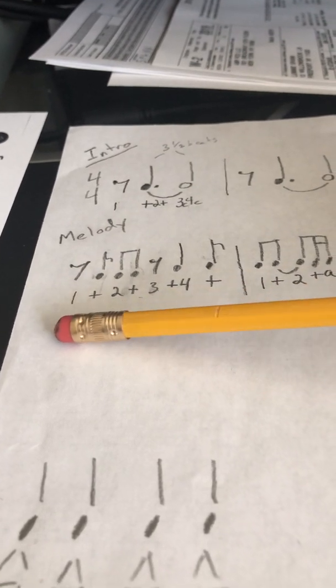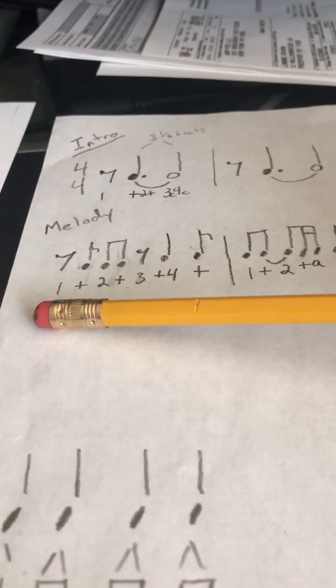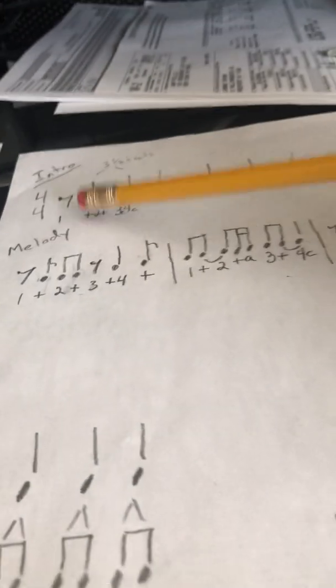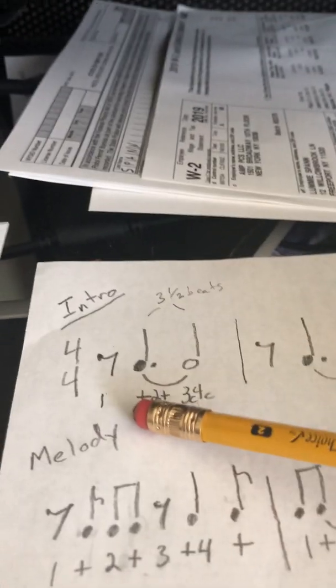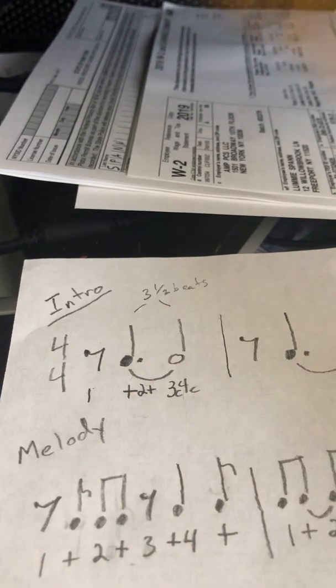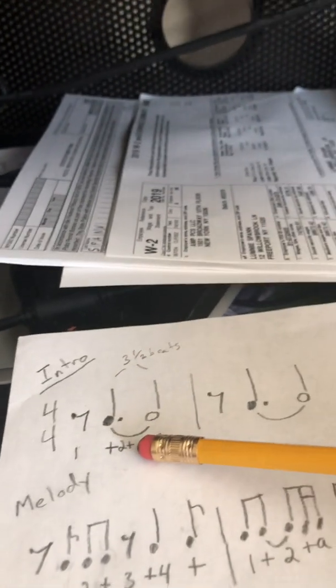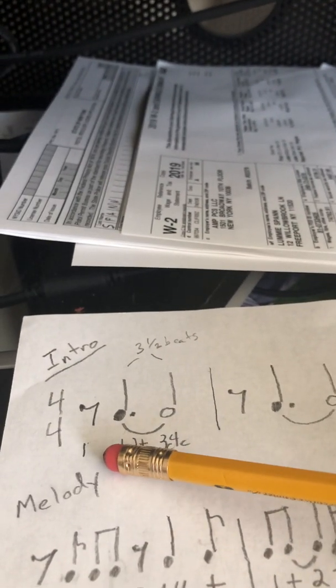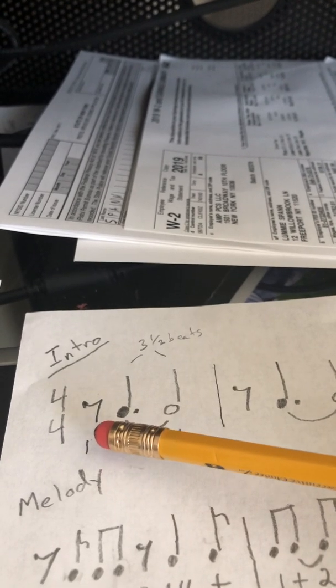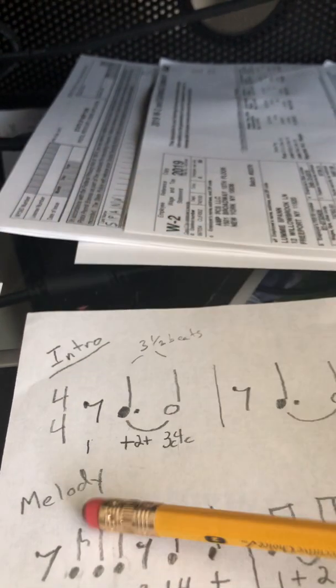So now that we have our count in, we can tap it out. We can start practicing. Make sure you're clapping aloud. 1 and 2 and 3, and I'm gonna start up here at the intro. 1 and 2 and 3 and 4 and 1 and 2 and 3 and 4 and 1, 2, 3 again. See how that holds through? Because these are tied. Remember, these are tied.